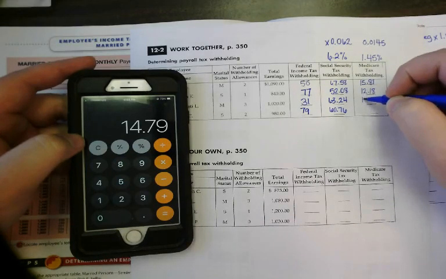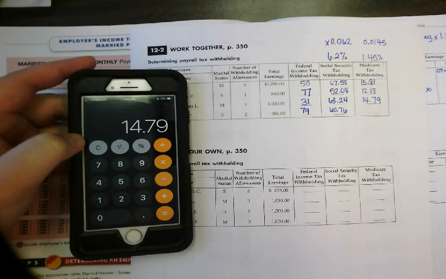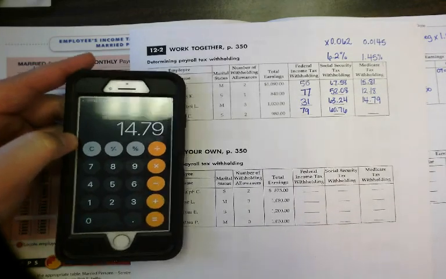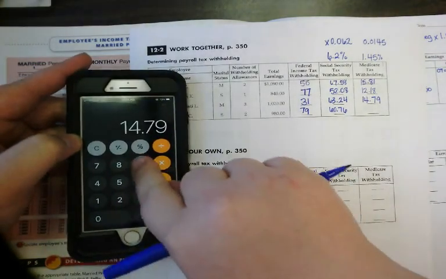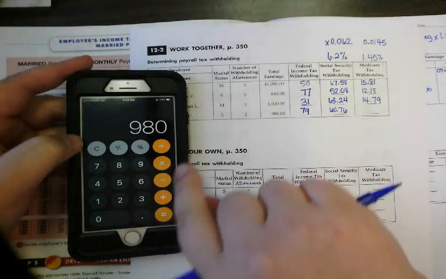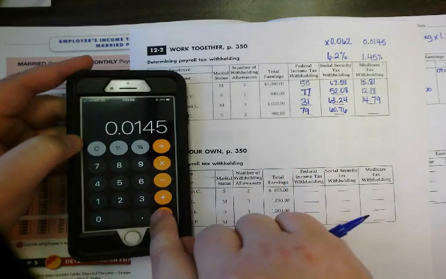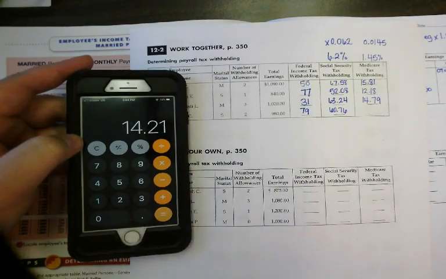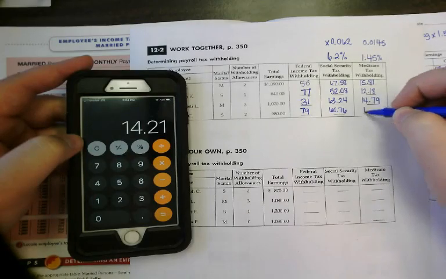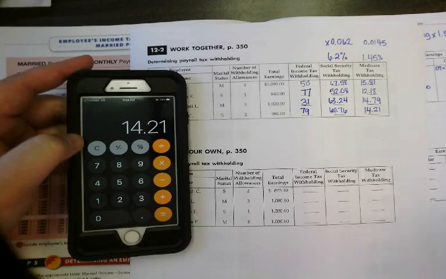That's going to be $14.79 in Medicare tax. And lastly, Sharon's paycheck is $980. She pays 1.45%, and that is $14.21 in Medicare tax. All right.